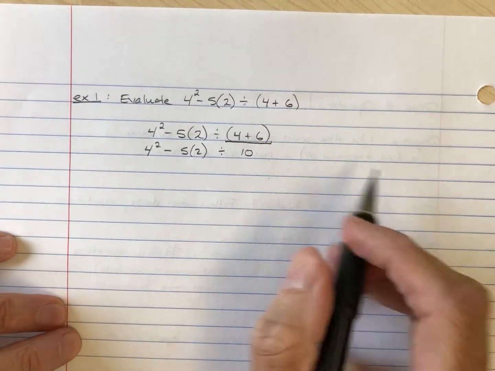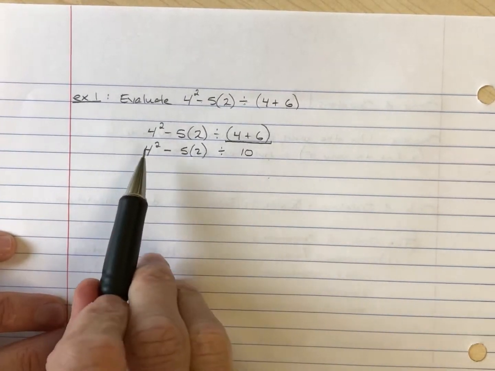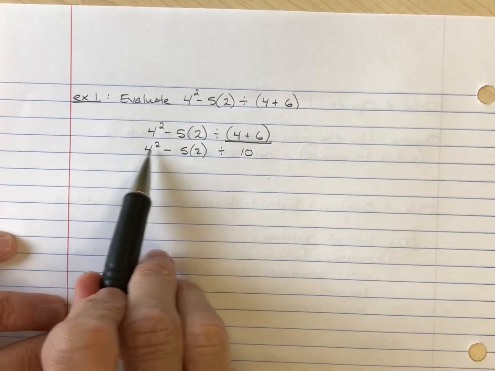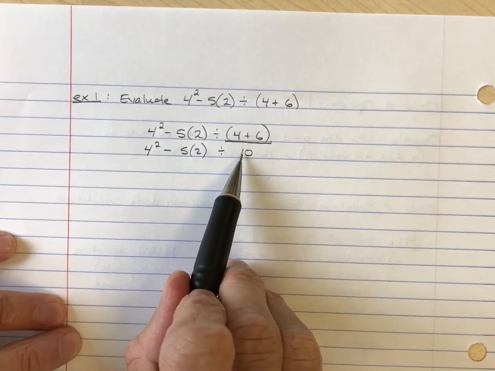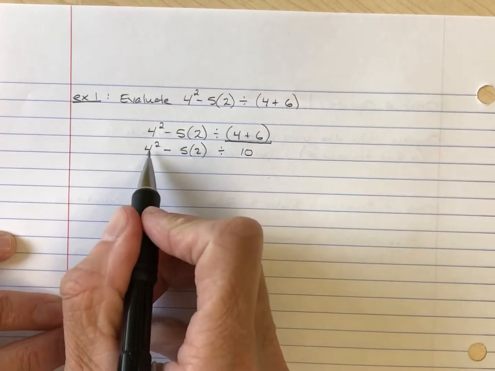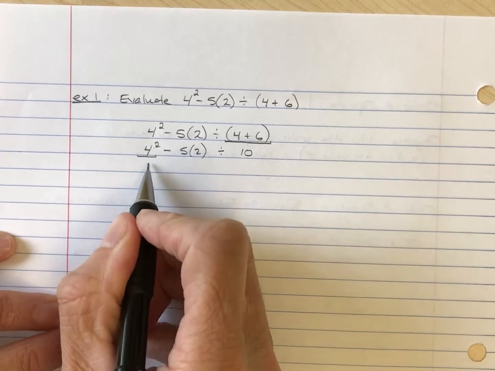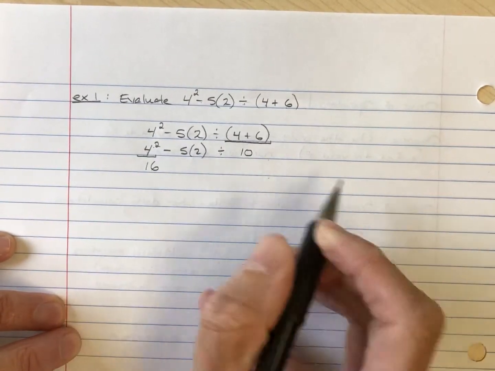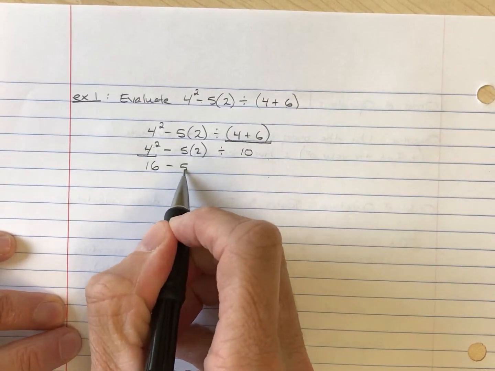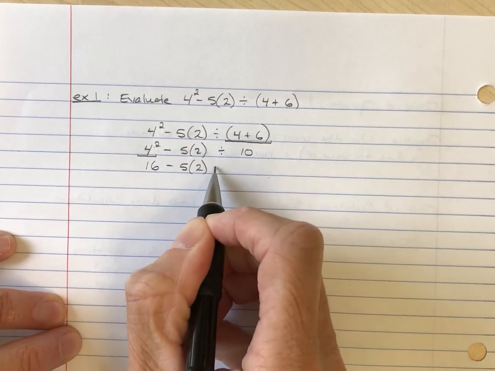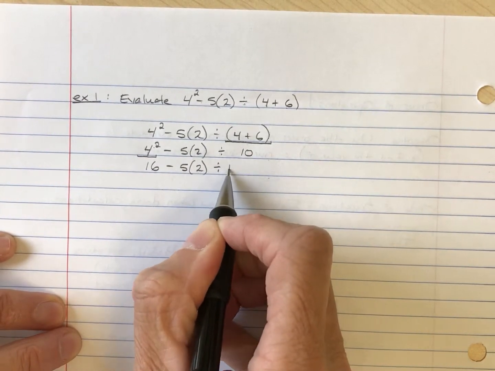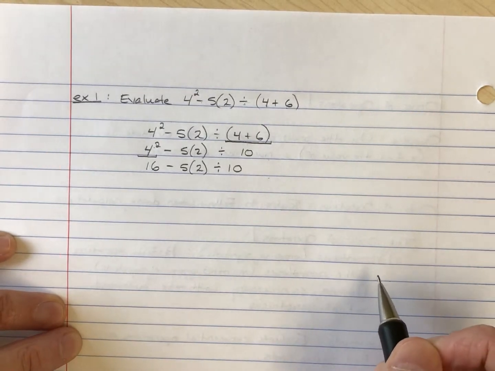Okay, my parentheses are done. So next up, I look at the resulting expression, and I look for any exponents or square roots. Well, here's an exponent, 4 squared. Again, I'm going to underline it. 4 squared is 16, answer. And then I'm simply going to copy the remainder. I do one step at a time.